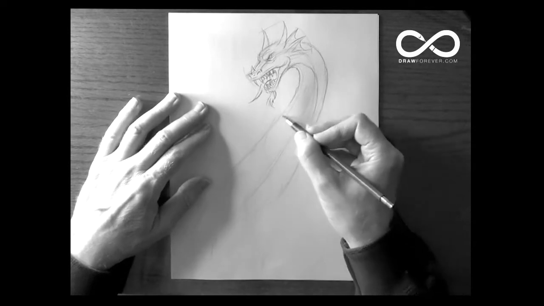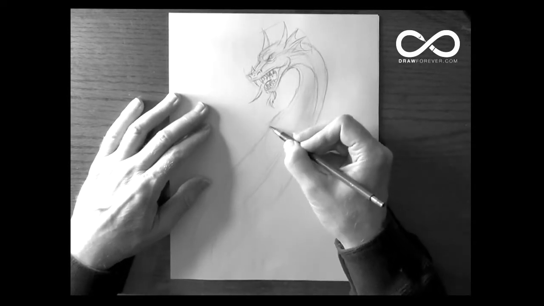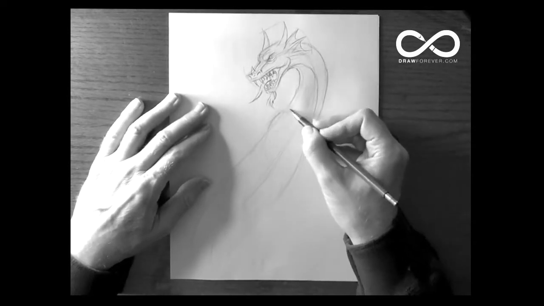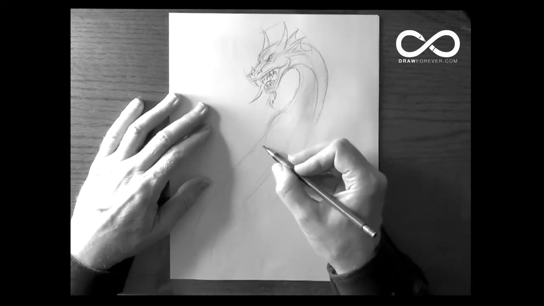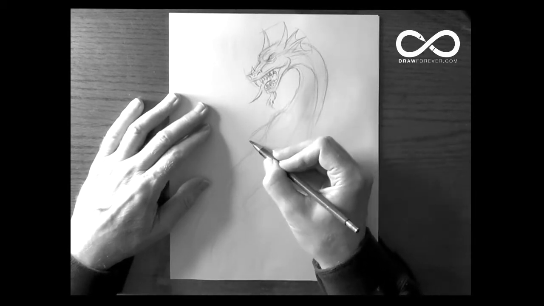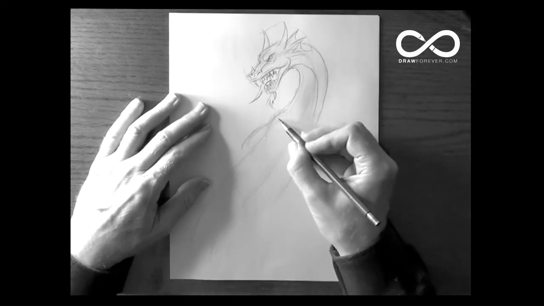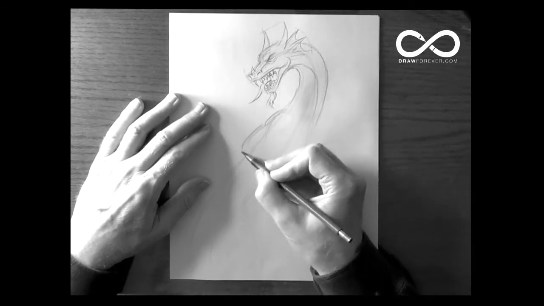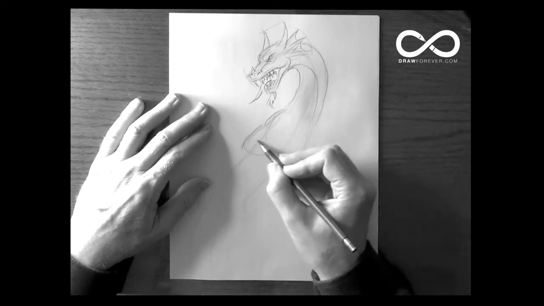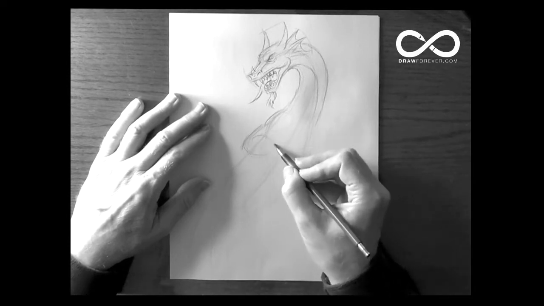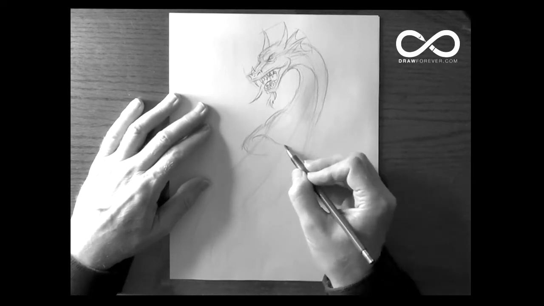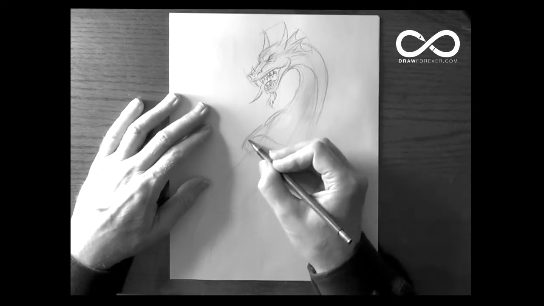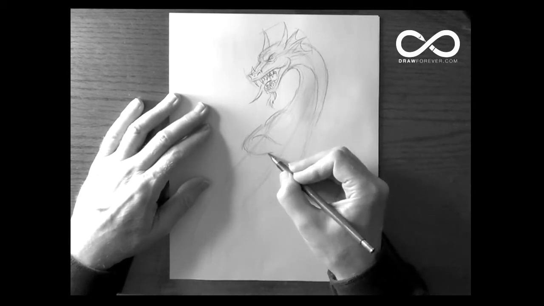So here's the shoulder, or what we would have as a shoulder, and here's his outer arm, and here's going to be the position of his hand. Now you have to kind of think of how lizards look, because on the one hand I'm also thinking of a human.